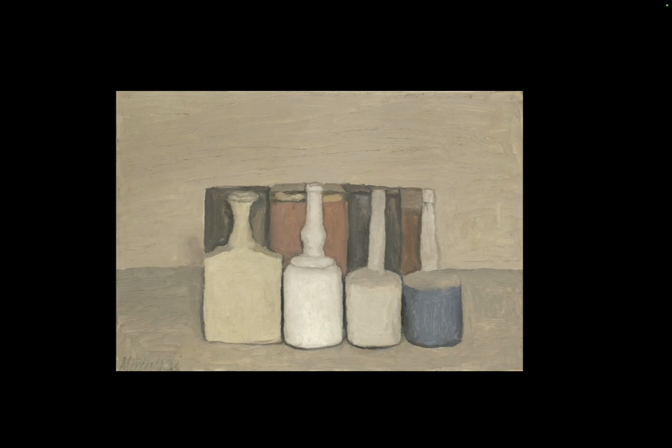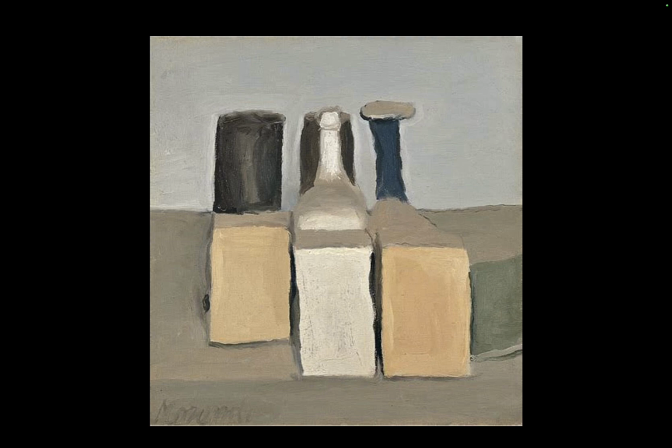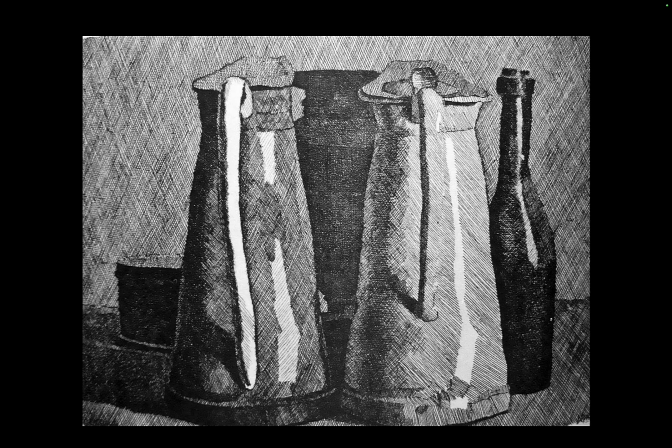It's not just a still life. More often than not, there are shapes that are organized with one thing in the middle, one thing behind, one thing in front. So it's almost like this abstract organization of shapes on the picture plane, but then there's also this description of form. This is also Giorgio Morandi.